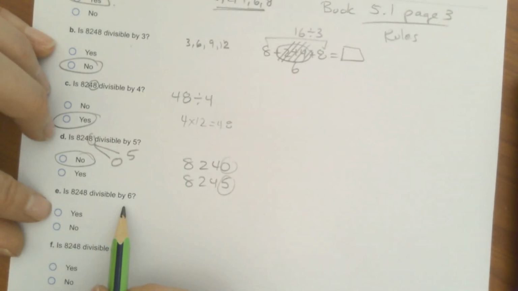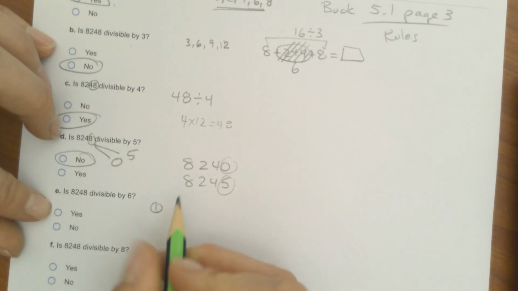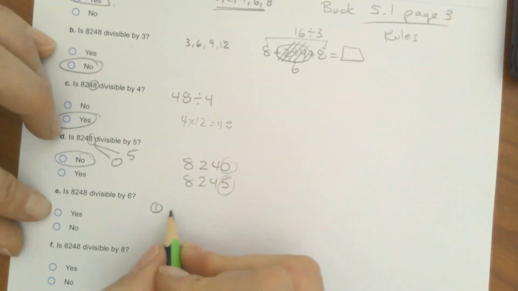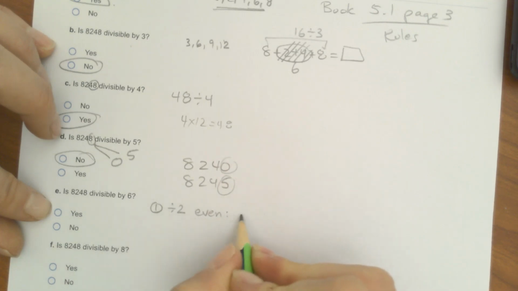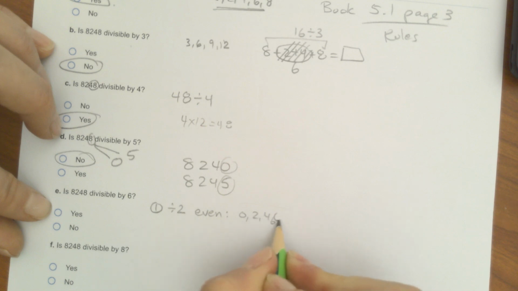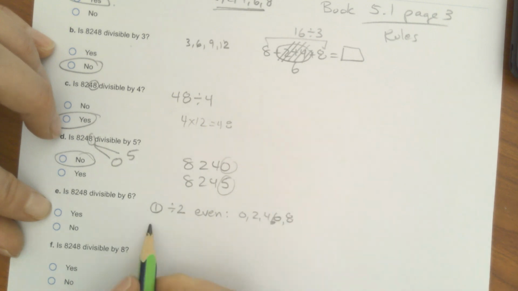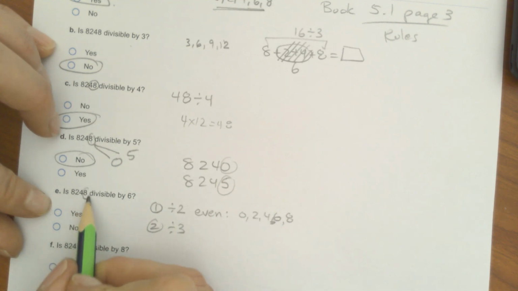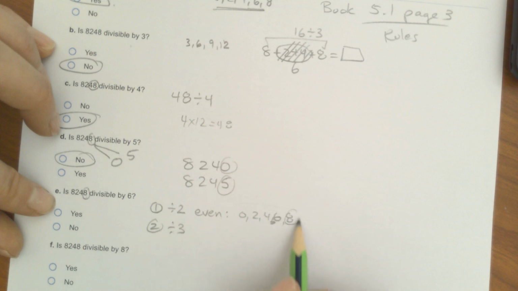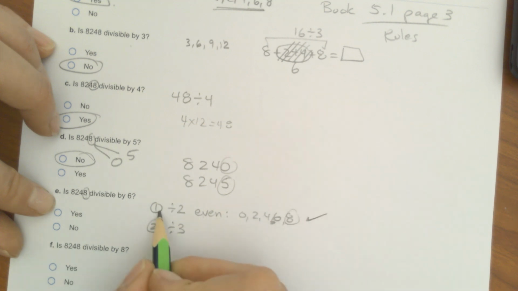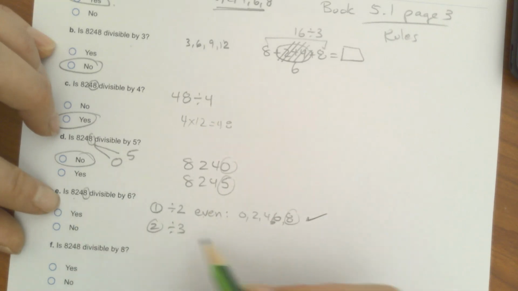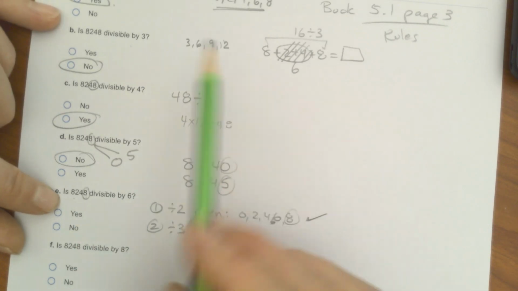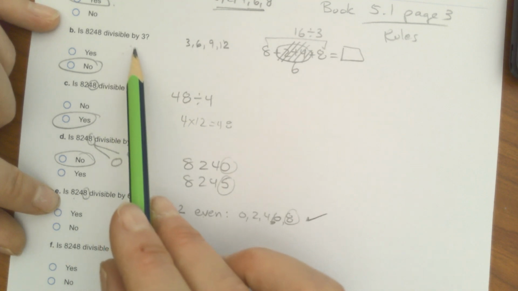So is something divisible by 6? We have 2 conditions that have to be true. It has to be divisible by 2, so it has to be an even number, which is 0, 2, 4, 6, or 8. And number 2, it has to be divisible by 3. So if I look at this, I go, oh, it ends in an 8. That means it's even. So yes, it's divisible by 2. But then I have to say, is this number divisible by 3? And we did that up here. We said it's not divisible by 3.